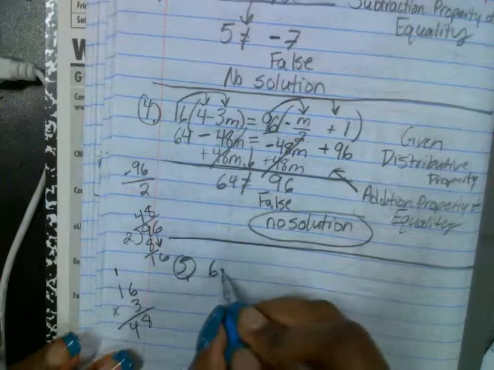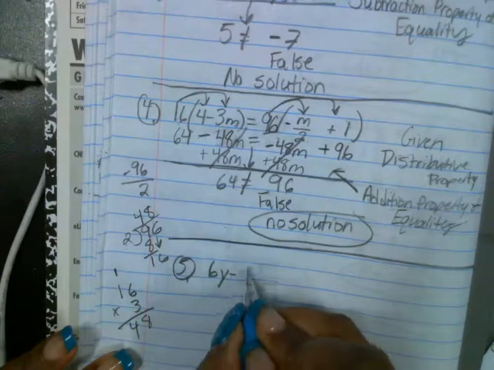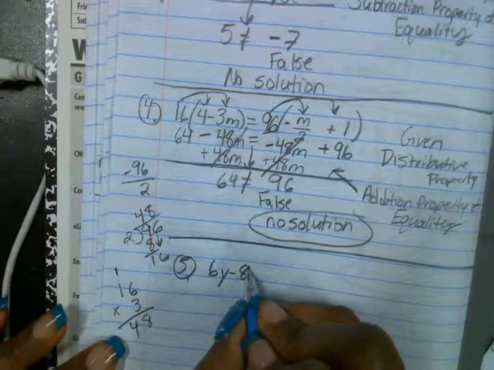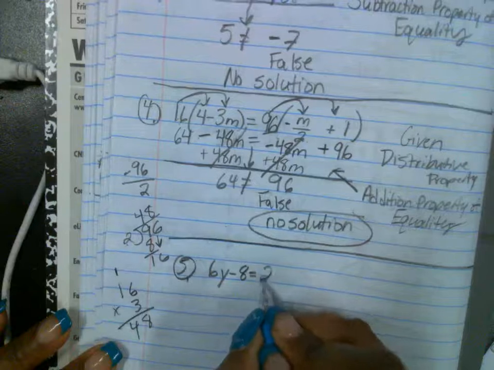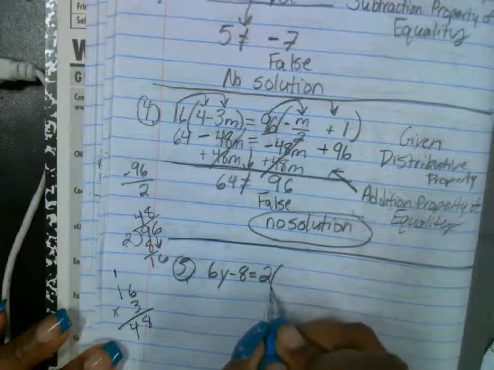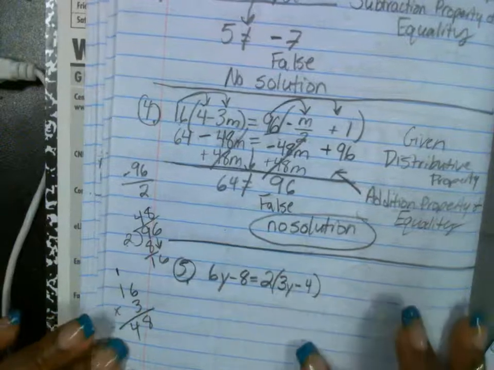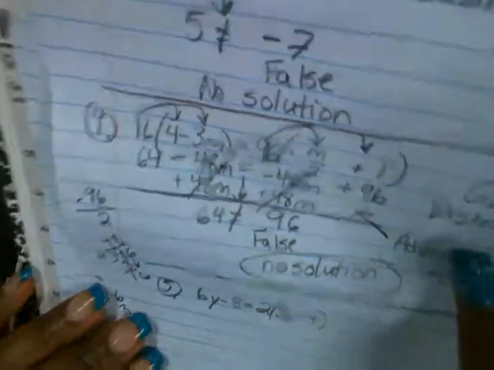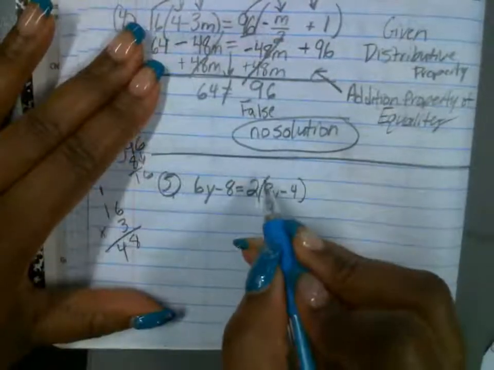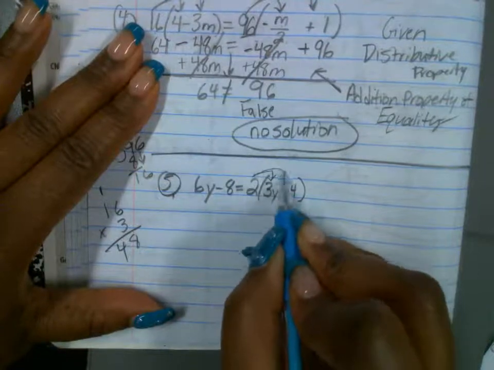Let's do 6y minus 8 is equal to 2 parentheses 3y minus 4. Okay, so here we are going to distribute, right?